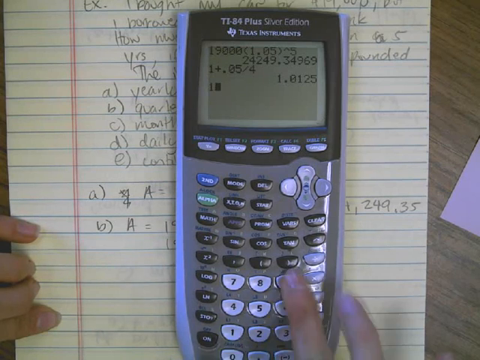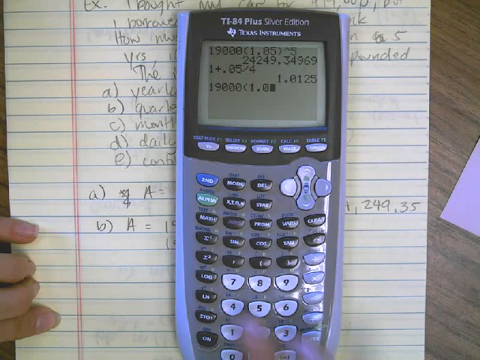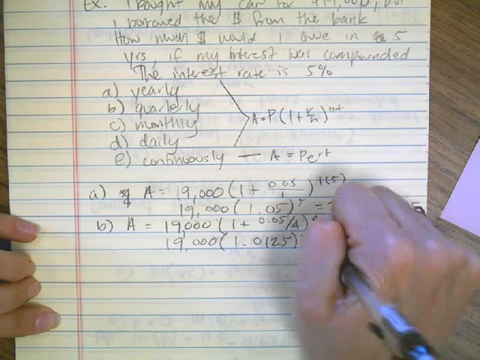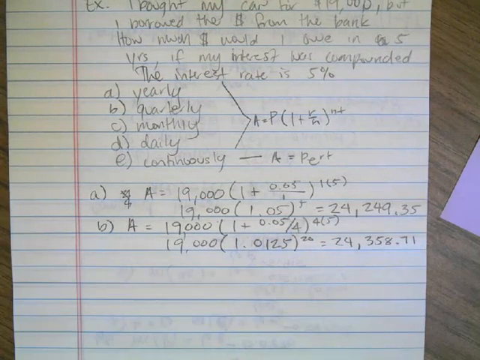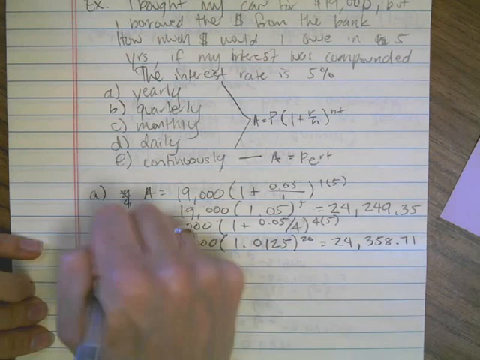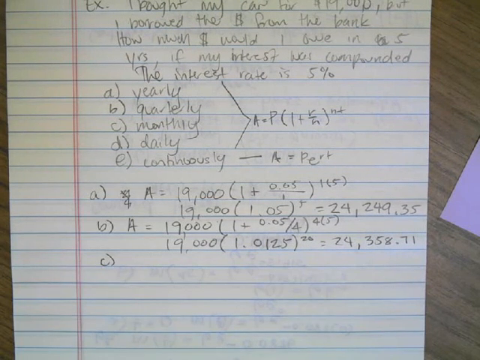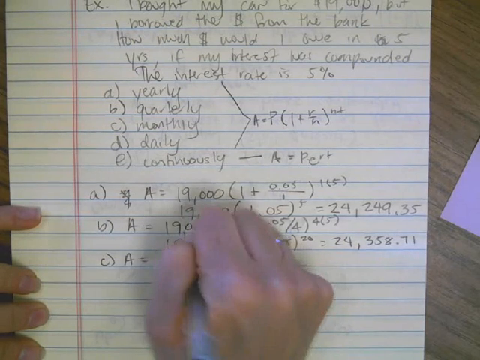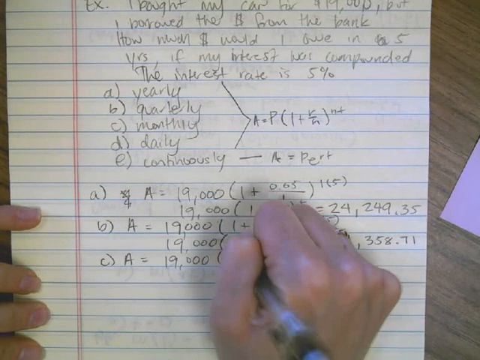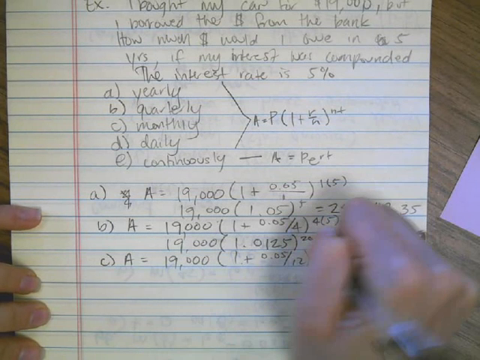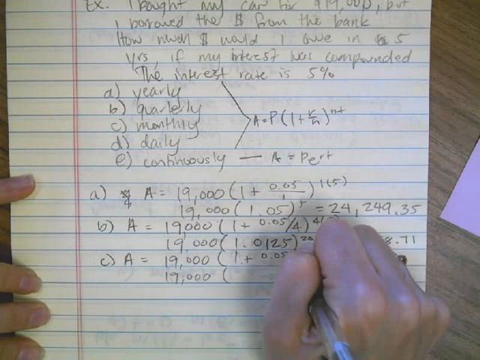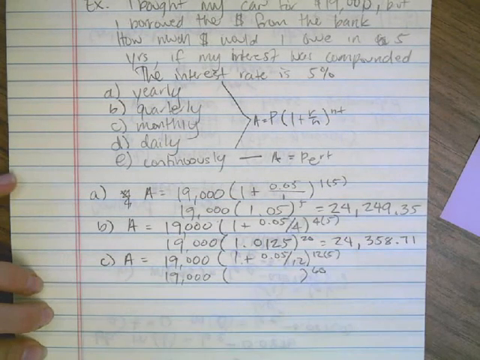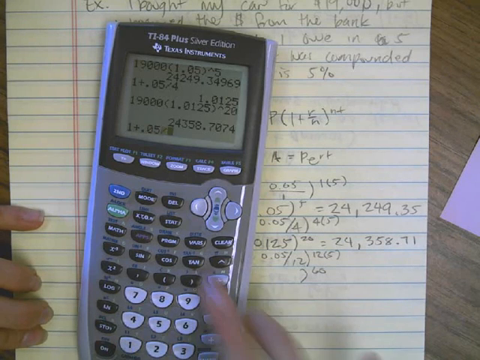So 19,000 times 1.0125 to the 20th. And now that's 24,358.71. So now that I'm compounding more, they're getting more money from me. So now if I do it monthly, what does the 4 change into? 12. Because there's 12 months in a year. So 19,000, I'll work this out, this is 60. So 1 plus 0.05 divided by 12.